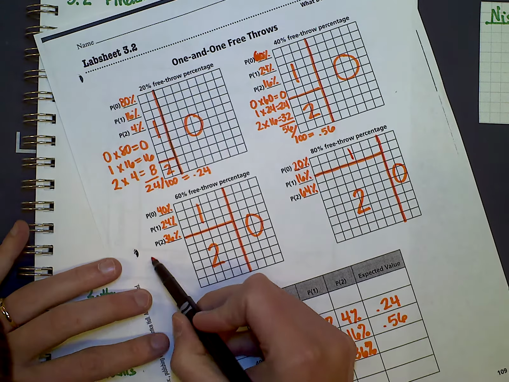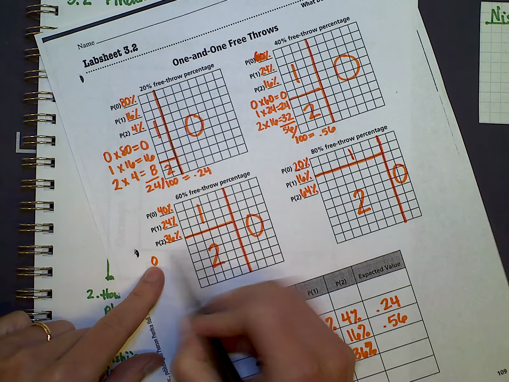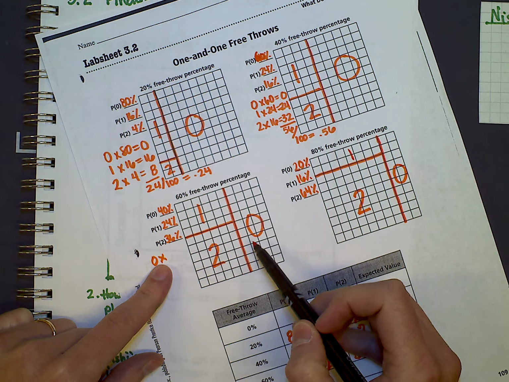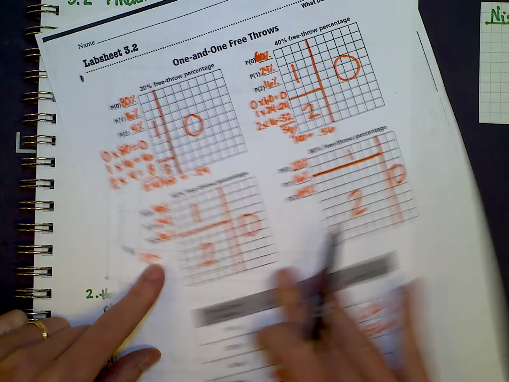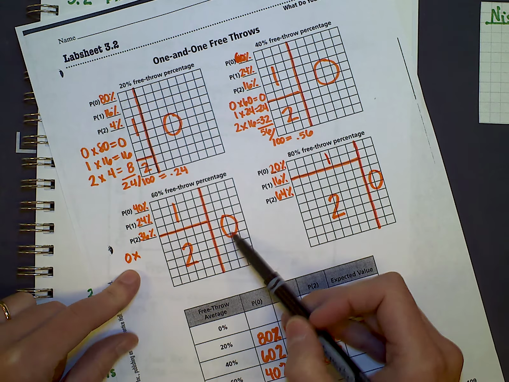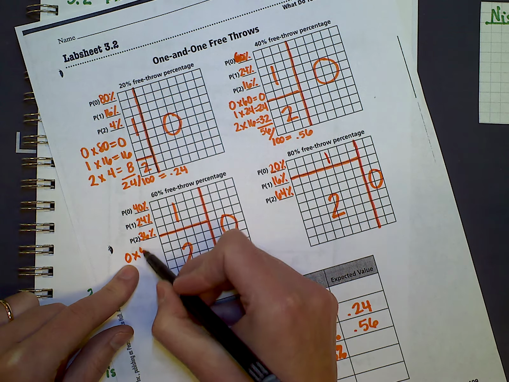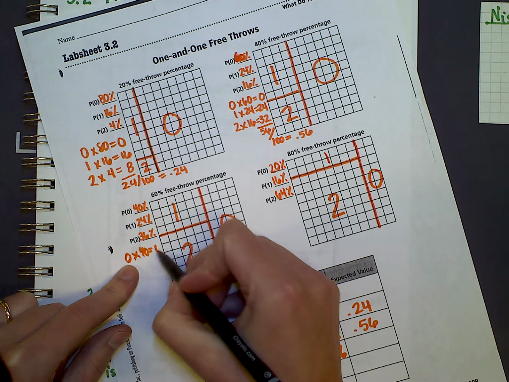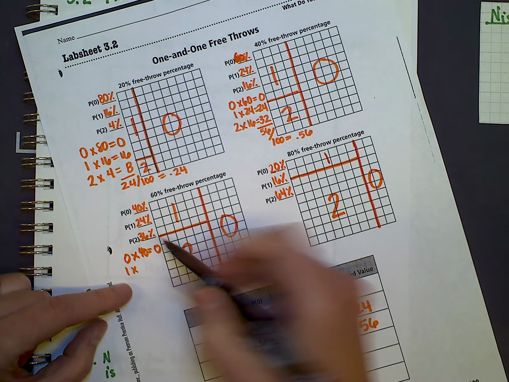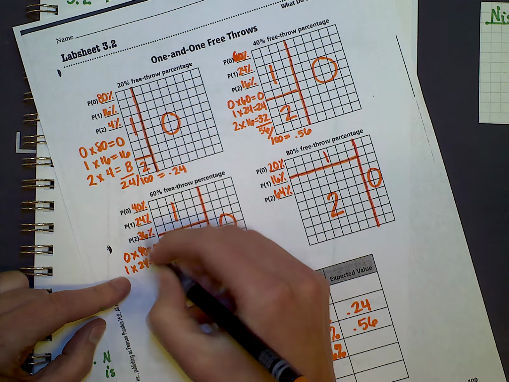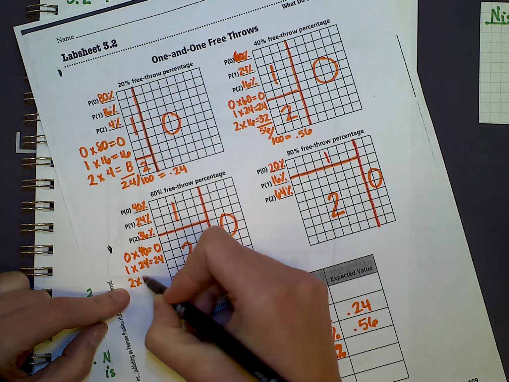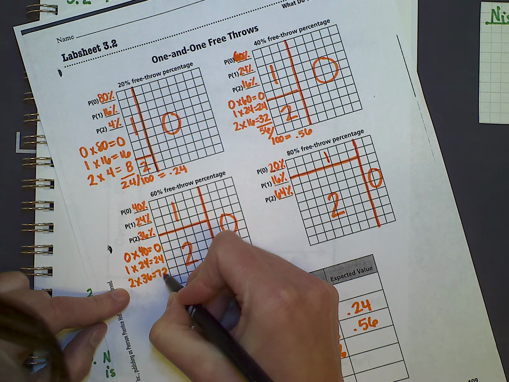So my expected value, I'm going to take my 0 points, and I know that out of 100, because of course expected value is your long-term average, and we're looking at 100 as our long-term average. So 0 points is going to happen out of 100 times 40 times. So 0 times 40 is 0. You're going to expect to make 1 point 24 times, and 1 times 24 is 24. And you're going to expect to make 2 points 36 times, and 2 times 36 is 72.